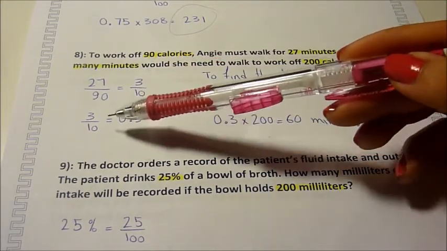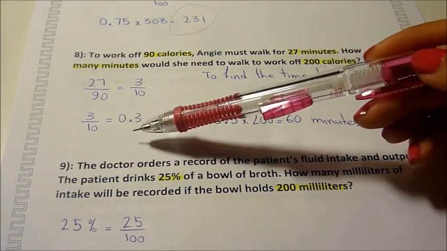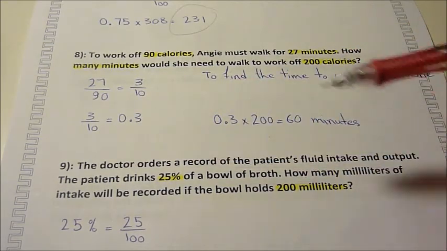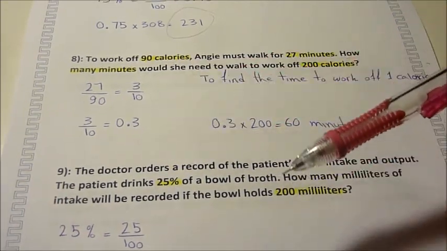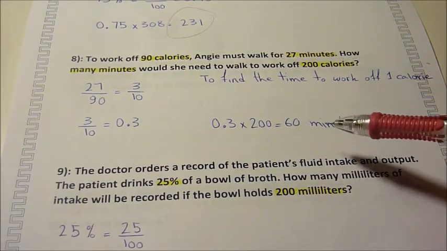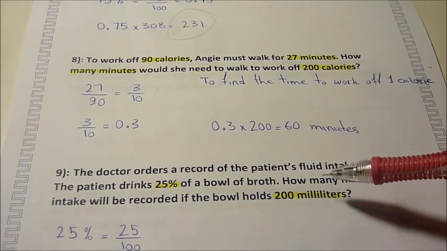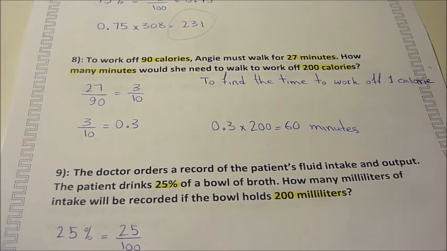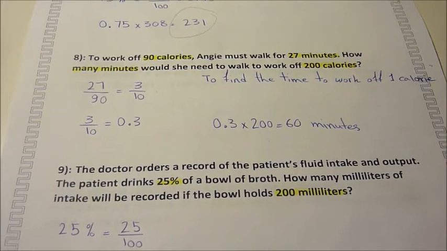And 3 divided by 10 gives you 0.3. When you get to that 0.3, you multiply that number by 200, which will give you 60 minutes to burn 200 calories.